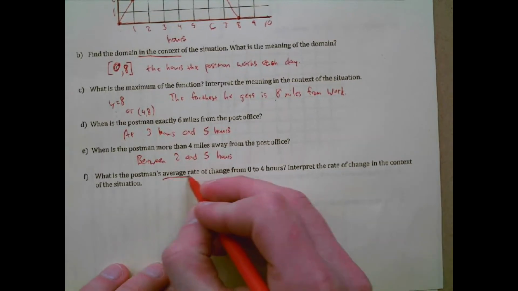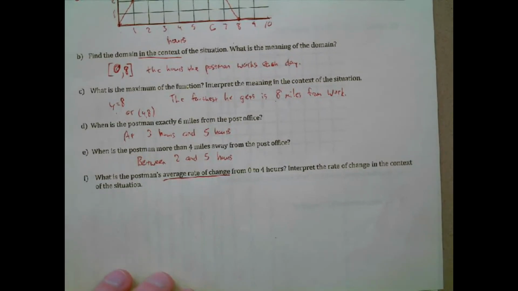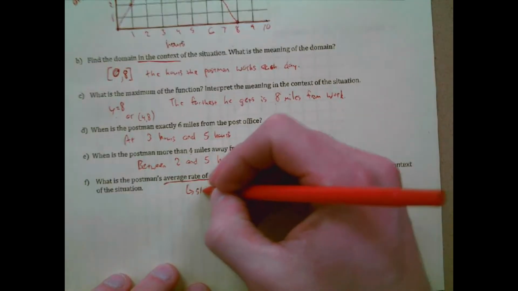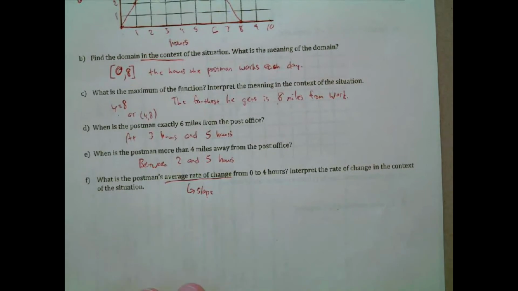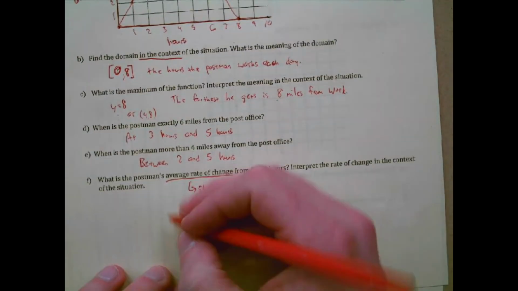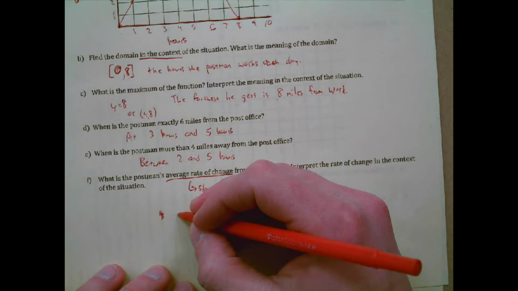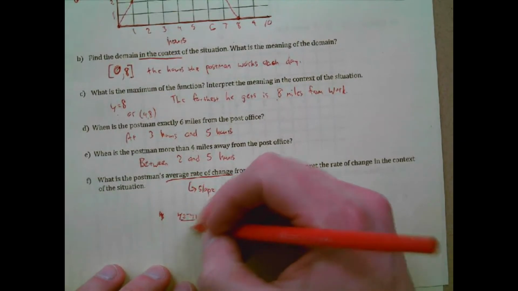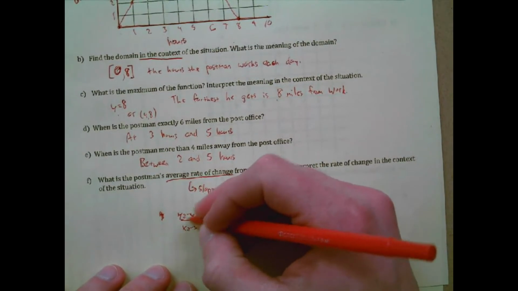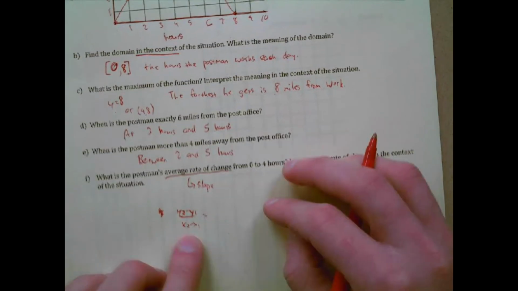Letter F. What is the postman's average rate of change? When we see average rate of change, that means we are finding the slope. You don't need to memorize the slope formula. I'll give you a formula sheet tomorrow that has it on it. It is y2 minus y1 over x2 minus x1. Just like that.